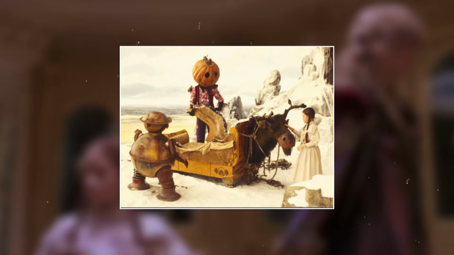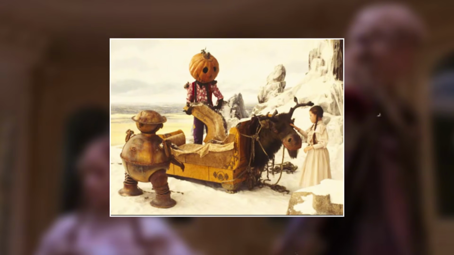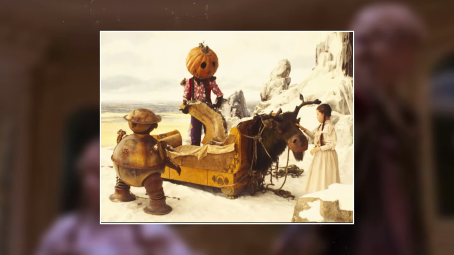Each action of Jack had to be calculated in advance for rhythm and direction of movement to ensure a consistent image on screen. The filming process with a puppet like Jack Pumpkinhead required many retakes to achieve the necessary precision between the parts.